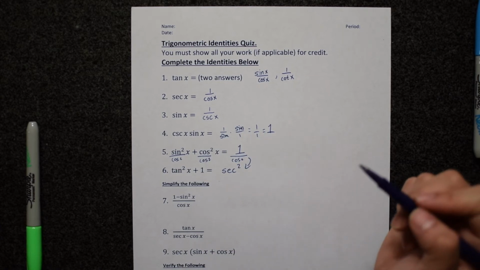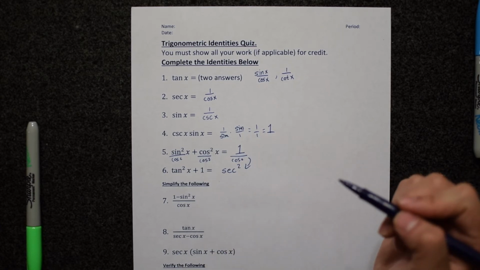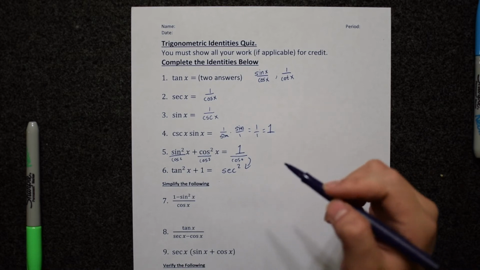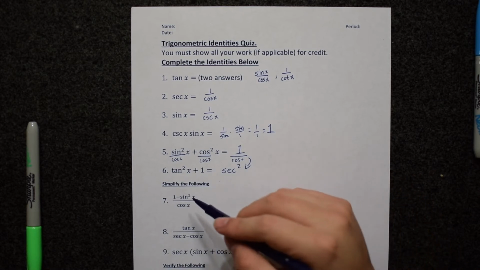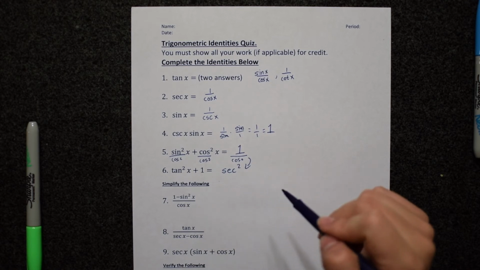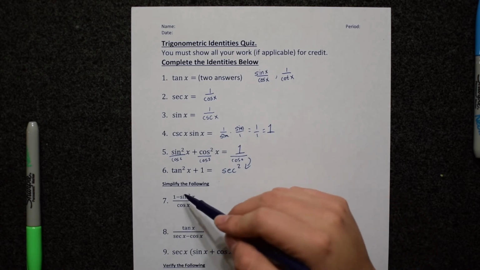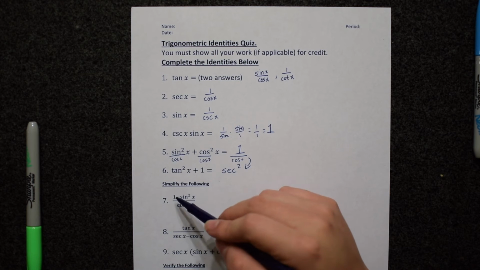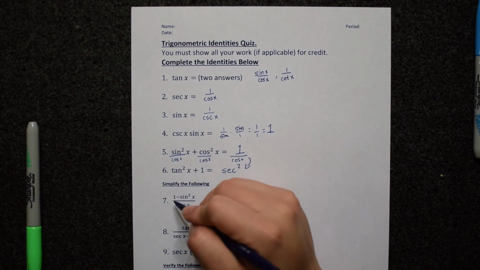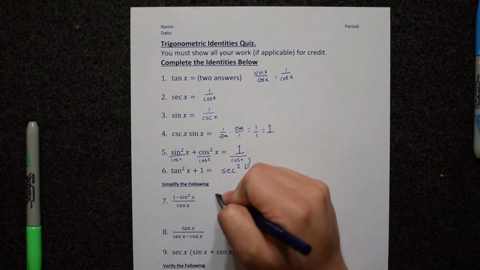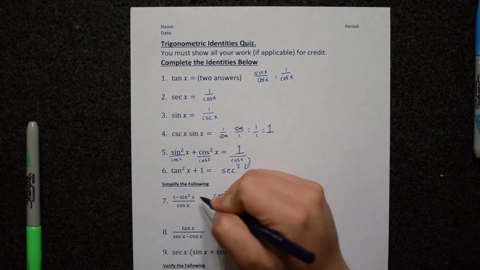Let's go ahead and try this guy out. So what we have here is 1 minus sine squared divided by cosine. Well, 1 minus sine squared is actually equal to cosine squared.